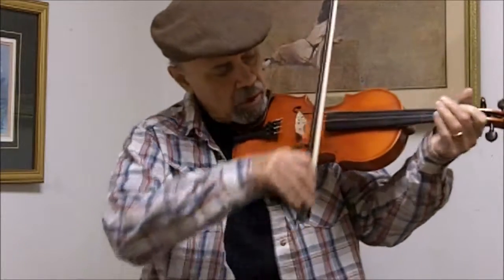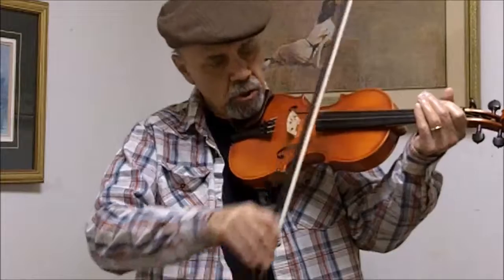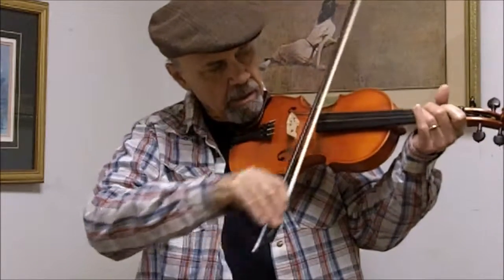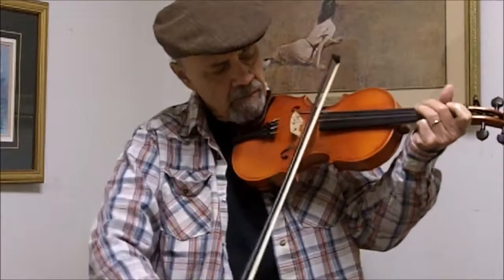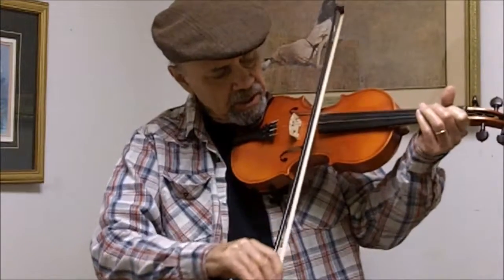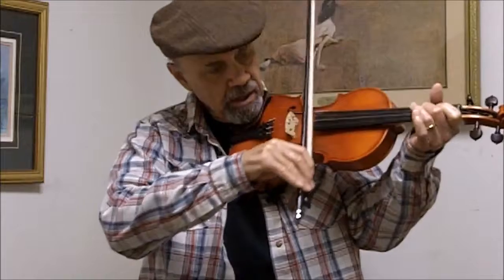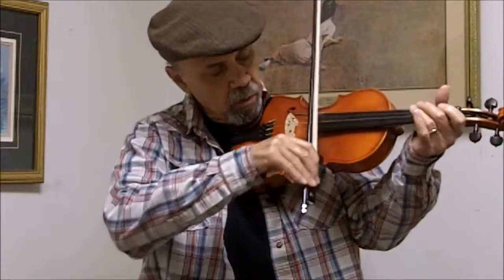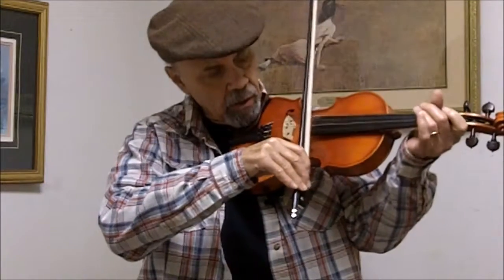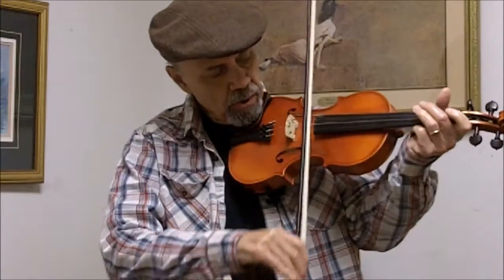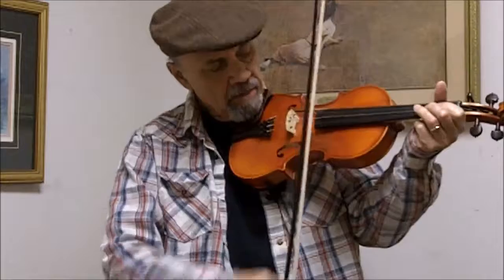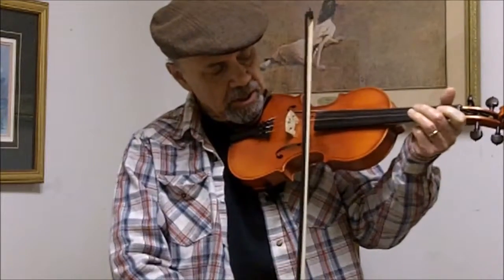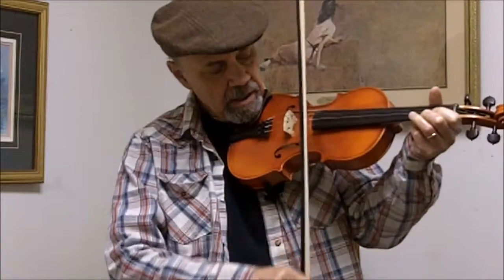For example, 1, 2, 3, 4, 5, 6, 7, 8. And 8 could be 1 also, starting on the new octave. 2, 3, 4, 5, 6, 7, 8.